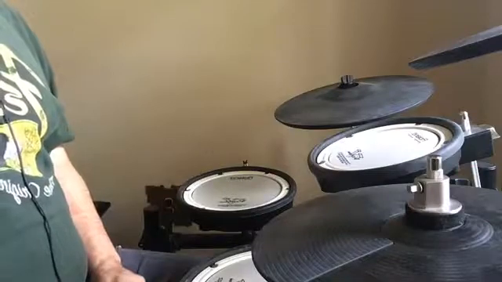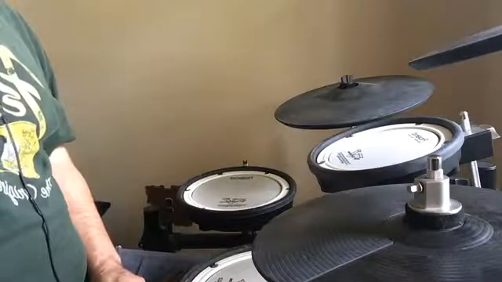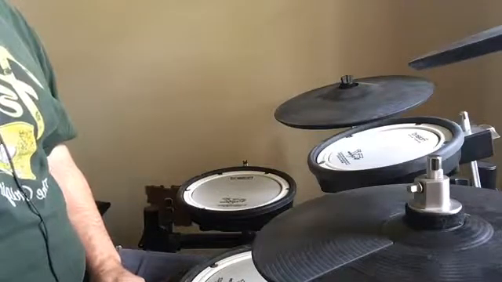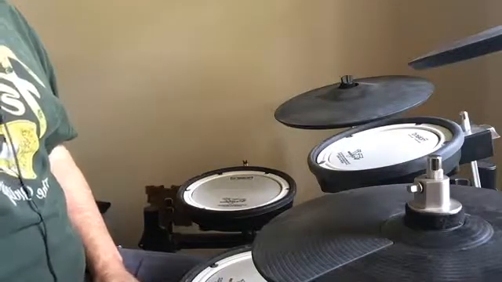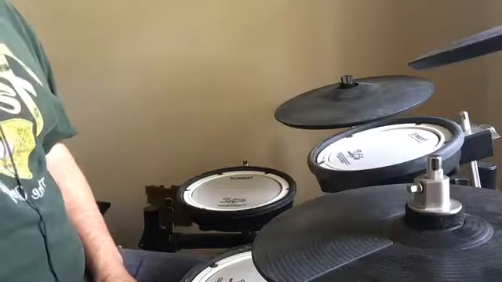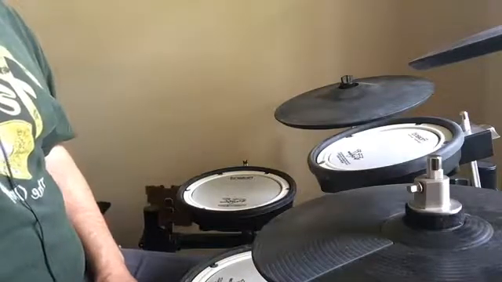Now I have to play this for 4 measures. Okay, that's how long this little intro is going to be. It's pretty typical. Sometimes it'll be 8 measures, but we're just going to make this one 4 measures.